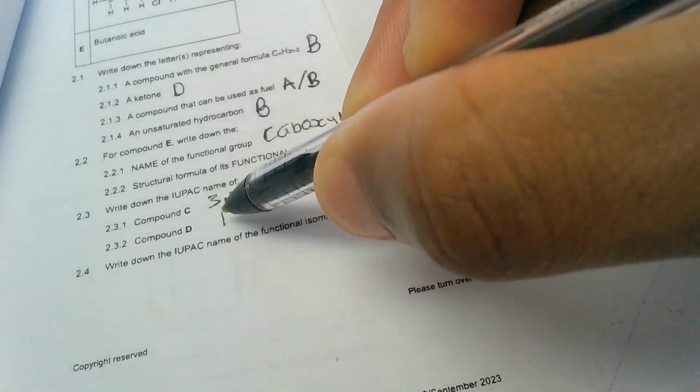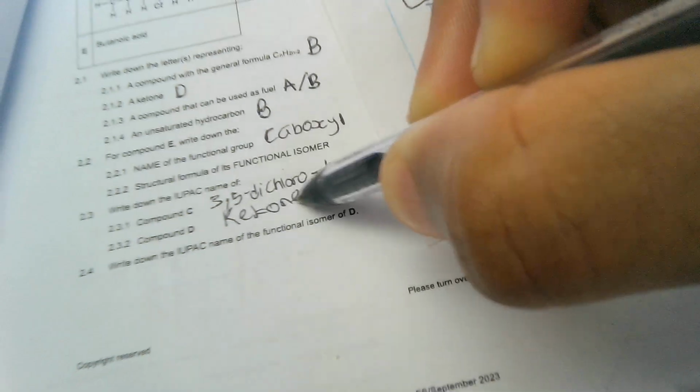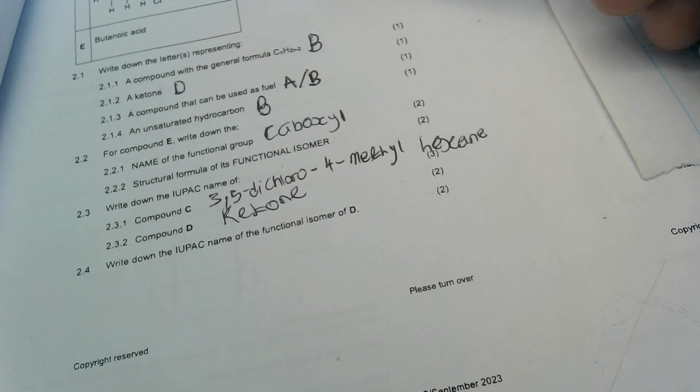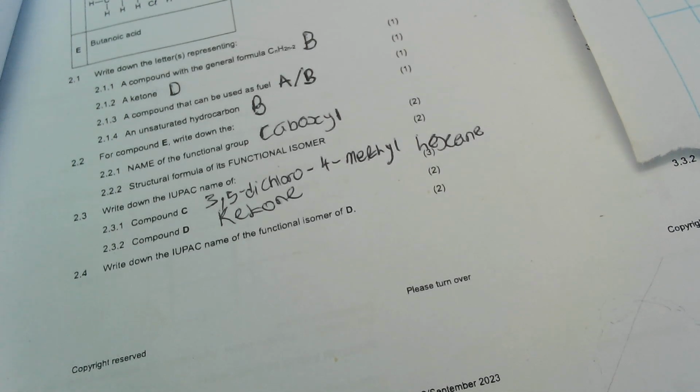Let's put a ketone over here. Ketone, because of what? A carbon bonded to O and bonded to 2 carbon atoms. Alright, so that's how we can actually identify that.